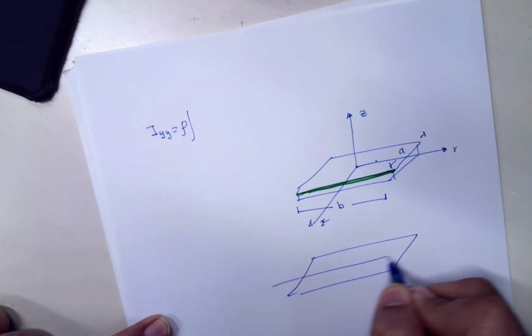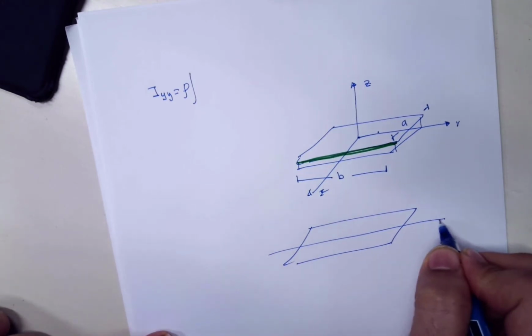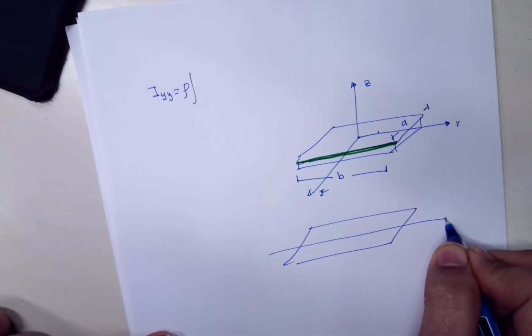Let me clarify this again by drawing it.